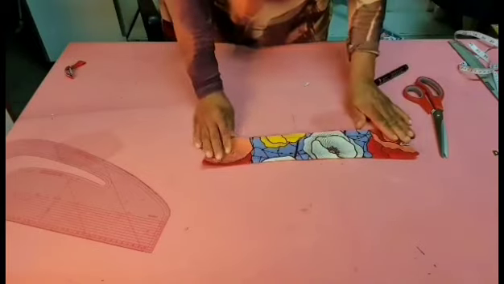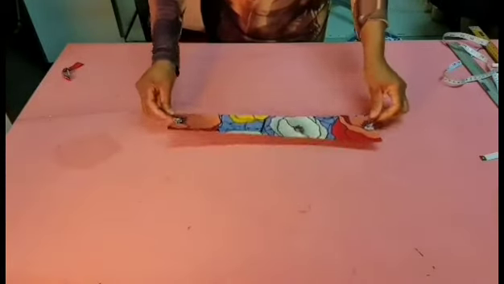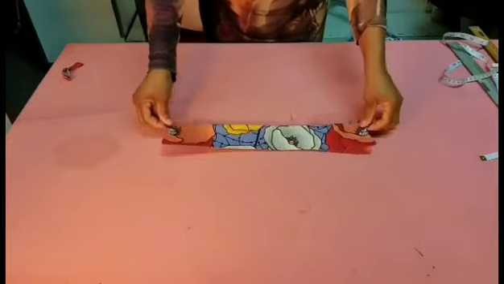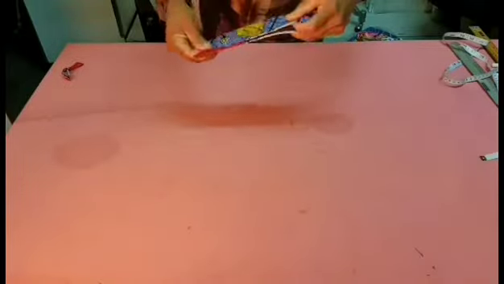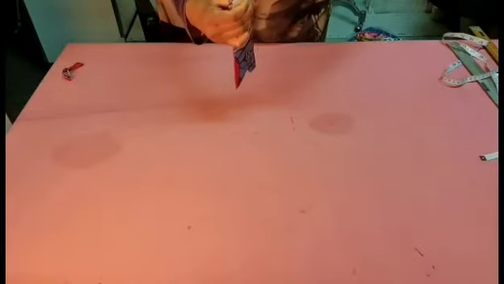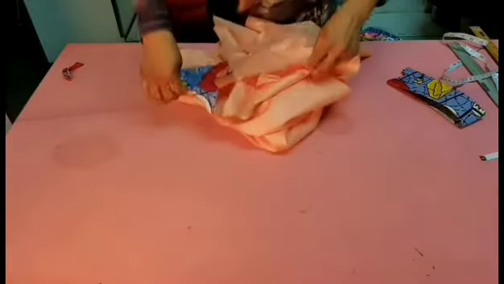So I'm going to give it a press and I'll show it to you guys. I've given it a good press, and look how it's looking now. So I'm now going to fold it in two to determine the midpoint. This is the midpoint. I'm going to mark it. This is the midpoint. So I'm going to get my shirt also and mark the midpoint.